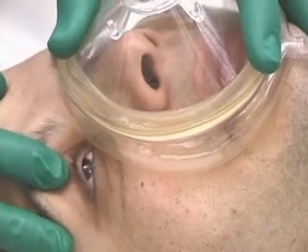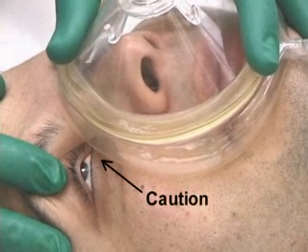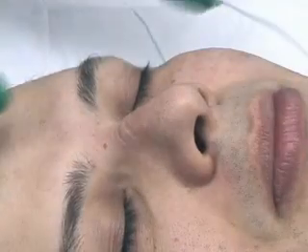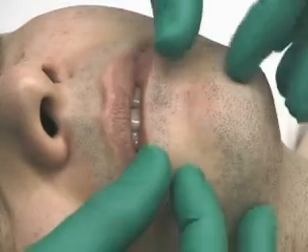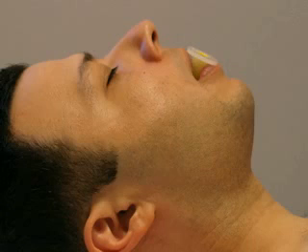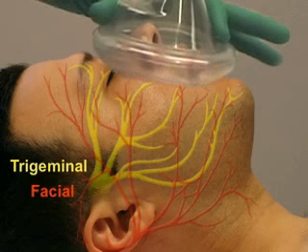Complications other than the inability to ventilate can occur, including corneal abrasions and blindness in the presence of a severe eye injury. Soft tissue injuries, particularly to the bridge of the nose and lips, may result when excessive pressure is applied. Complications such as trigeminal and facial nerve compression have been reported due to continuous prolonged pressure on the facial structures.